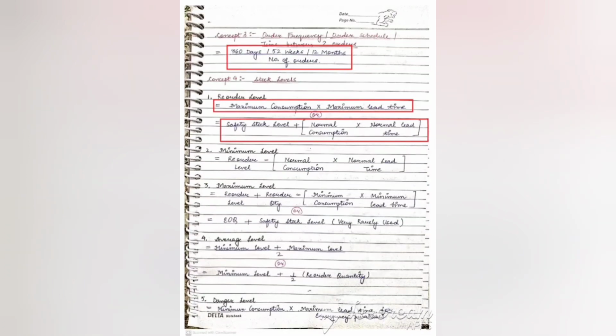Then we have the next formula, minimum level. So it is the stock at the minimum level. It is equal to reorder level minus normal consumption into normal lead time. Then we have maximum level. So it is the stock at the maximum level. It is equal to reorder level plus reorder quantity minus minimum consumption into minimum lead time.